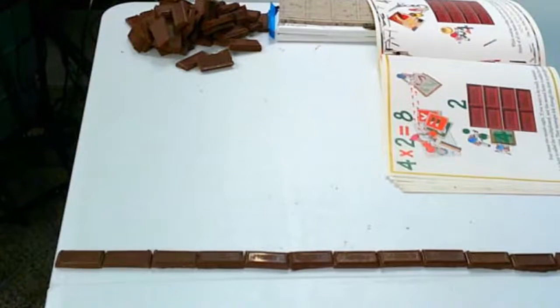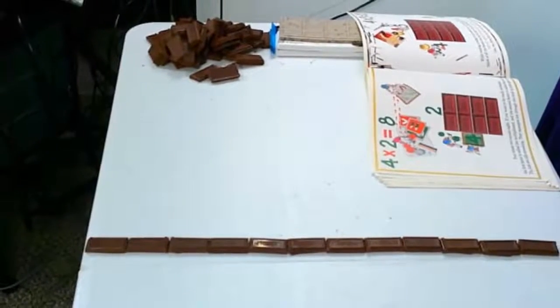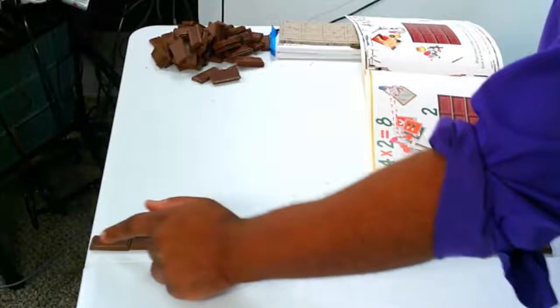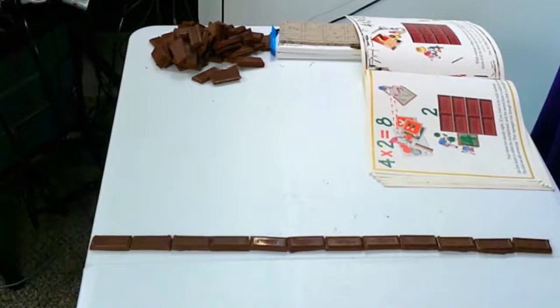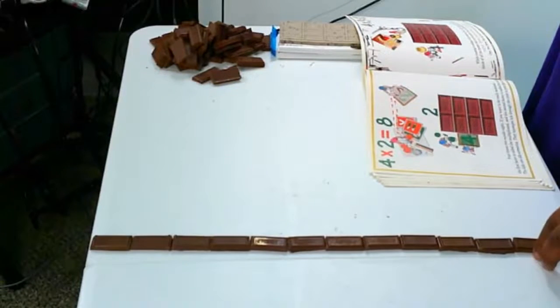All right, so what's that saying right there? This is one group of 12. One group of 12 or 12 groups of 1. Okay? The other one we just did was 2 times 6 equals 12, or 6 times 2 is 12.